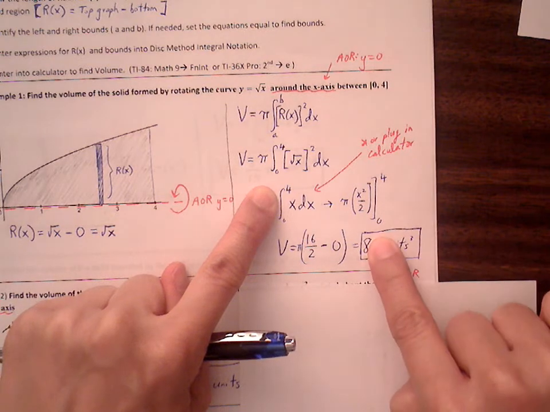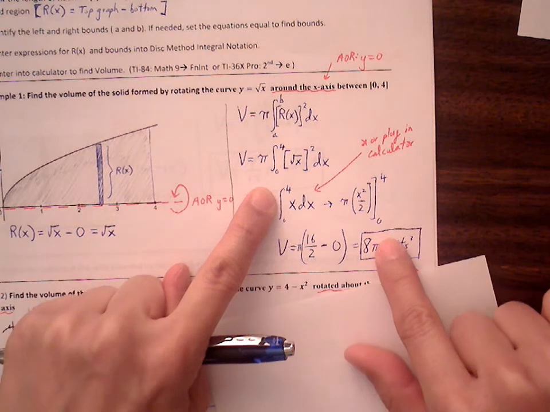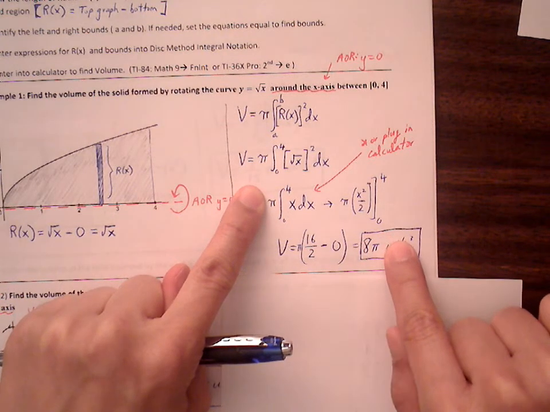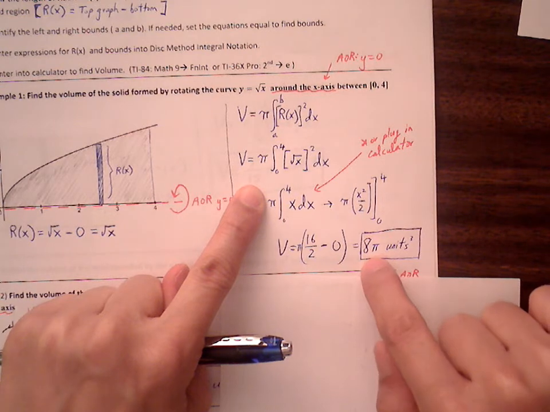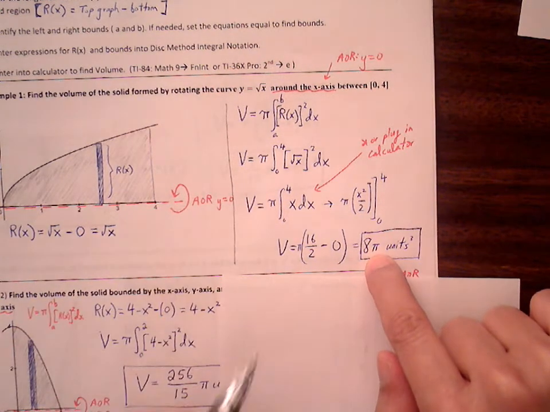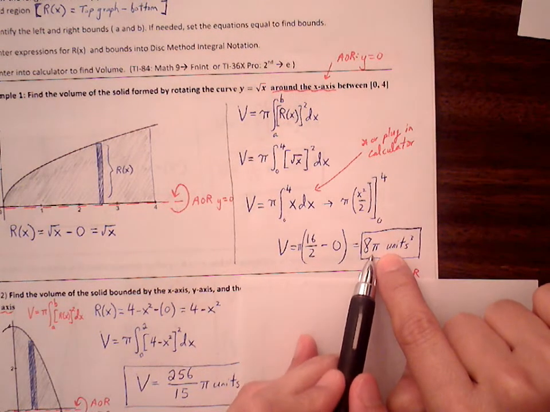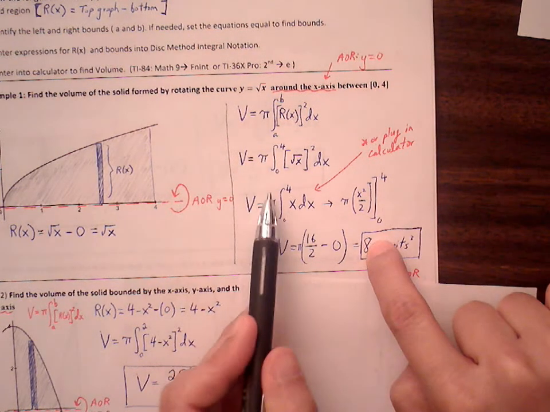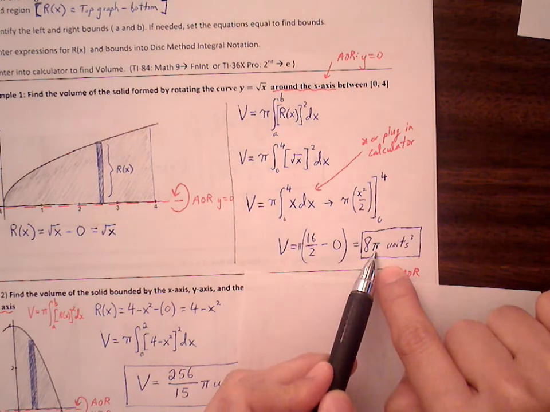And whatever number you get, if you need to convert to a fraction, you can, but then you're going to physically add that pi to your answer. You're not going to enter the pi in the calculator. If you do, you'll just get a decimal value, and we're just more interested in trying to find an exact value. So you'll leave the pi out of the calculator, and you'll just add that in yourself at the end.